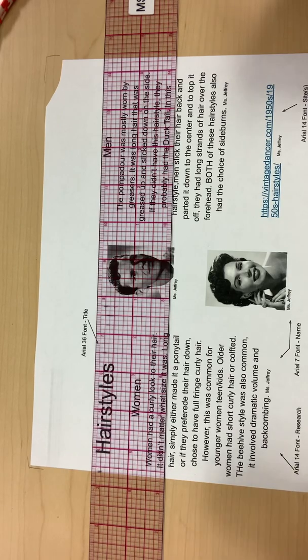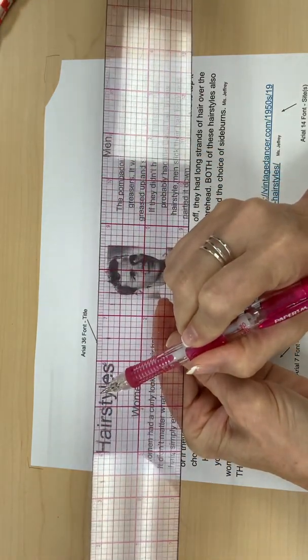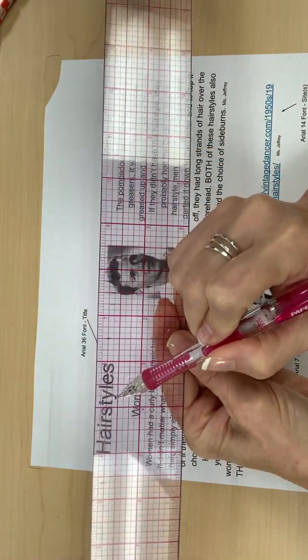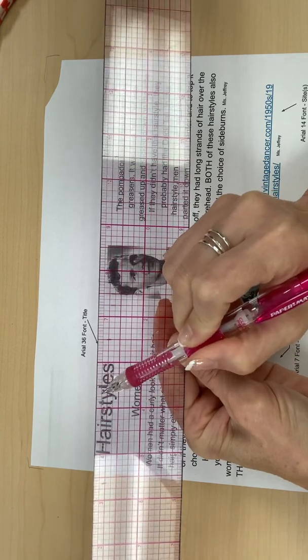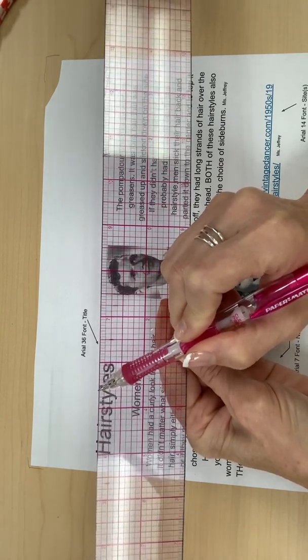Okay, in this video I'm going to show you how to prepare your research for the presentation board. So you all have a gridded ruler like this, and looking at the gridded ruler there are lines, 1, 2, 3, 4. You'll see the different lines. Well, each one of these little squares right here represents an eighth.